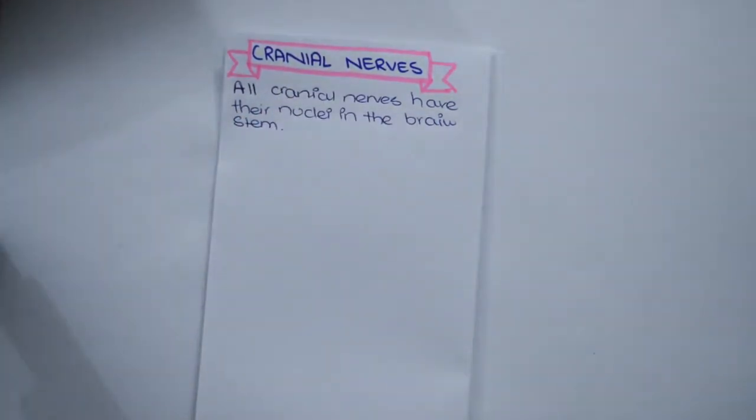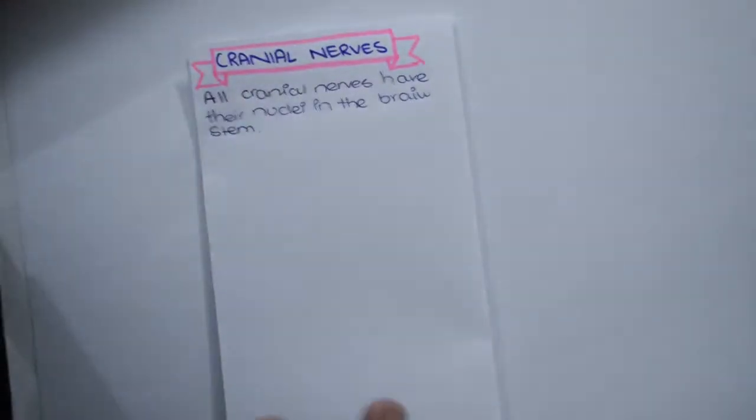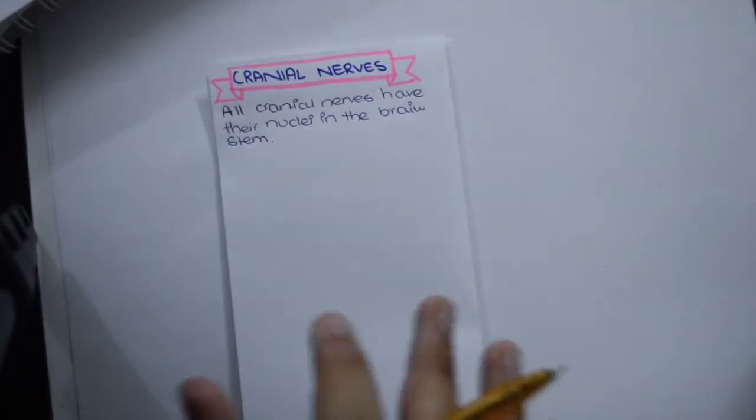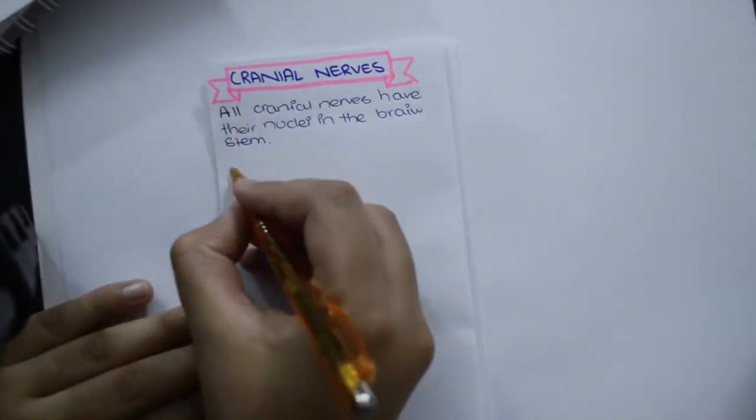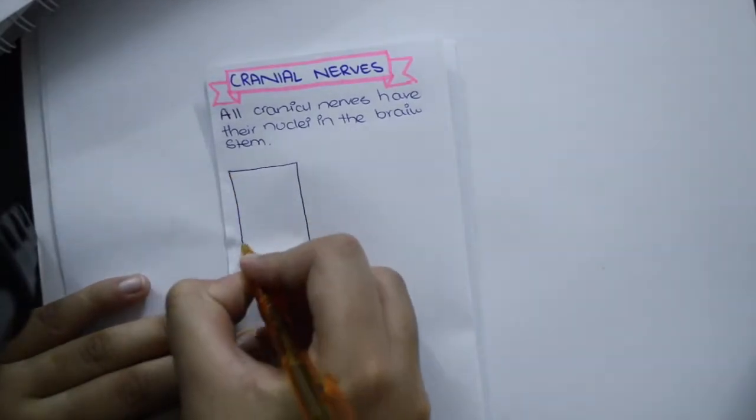Now, as we know there are three parts of the brainstem, there must be a way to divide where the nuclei should be, which nerve should be at what position. So this is a brainstem.